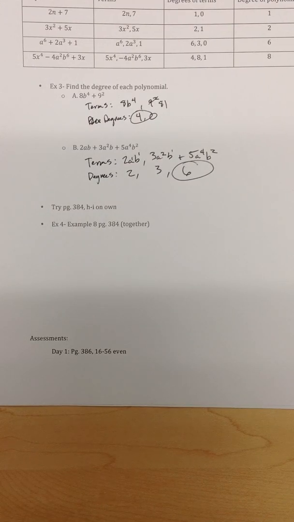Okay, and then our last example here is going to be example 8 on page 384. So we'll look at that one. It's at the very bottom of the page. It says the expression 14x to the 3rd minus 17x squared minus 16x plus 34 can be used to estimate the number of eggs that a certain female moth can produce. In the expression, x represents the width of the abdomen in millimeters. About how many eggs would you expect this type of moth to produce if her abdomen measures 3 millimeters?